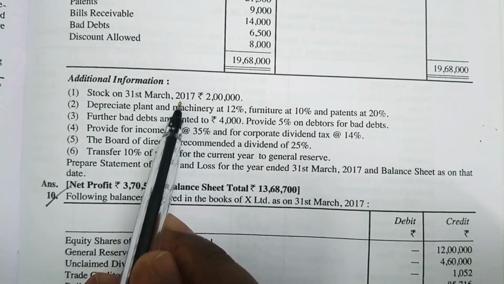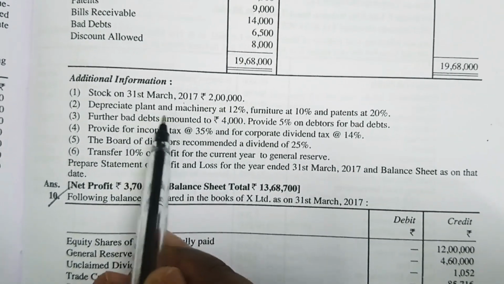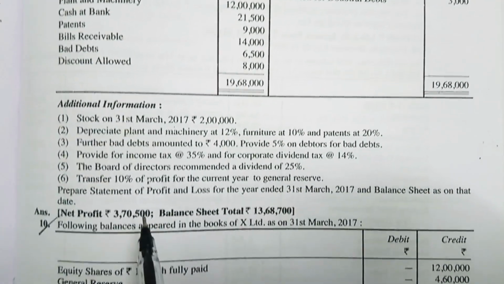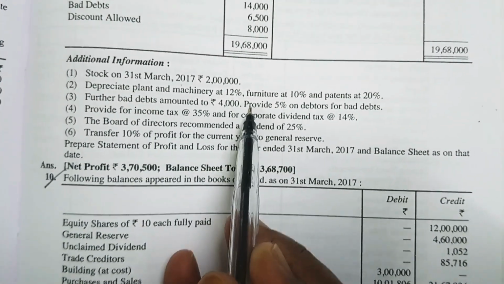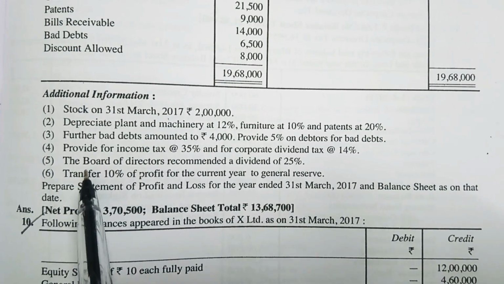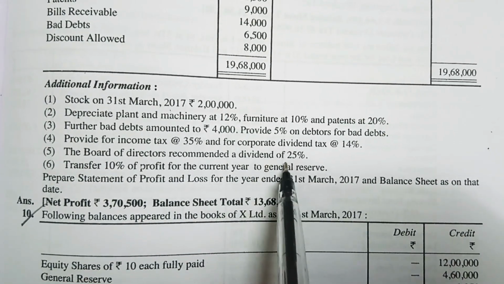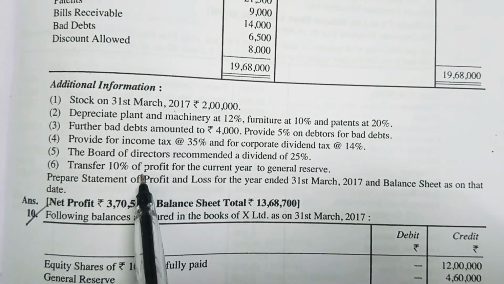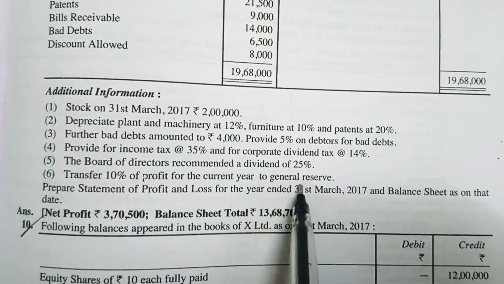Stock was on 31st March 2 lakhs, he mentioned. Depreciation on plant and machinery 12%, furniture 10%, patent 20%. Provision you need to calculate, and here he mentioned the board of directors recommended a dividend payment of 25%. We have to make the payment. Next, transfer 10% of profit for the current year to general reserve.